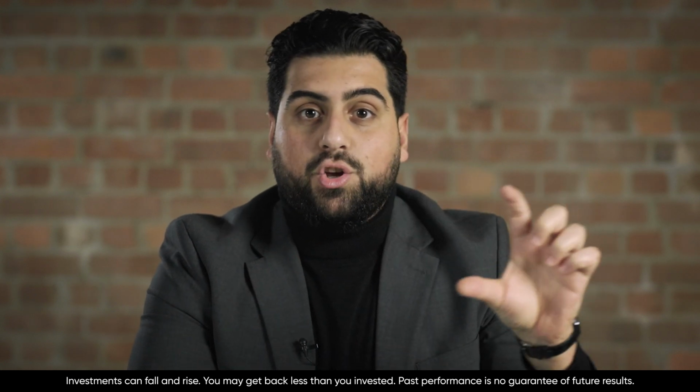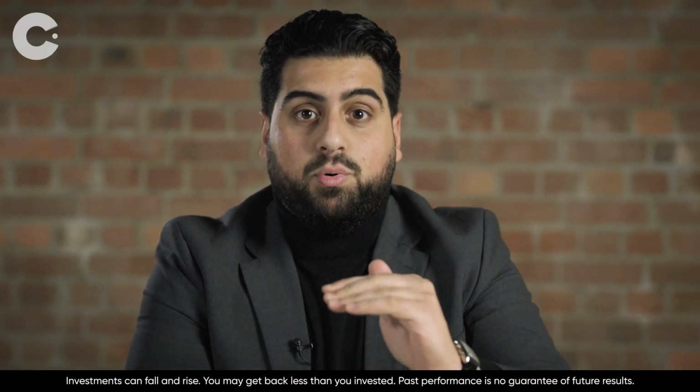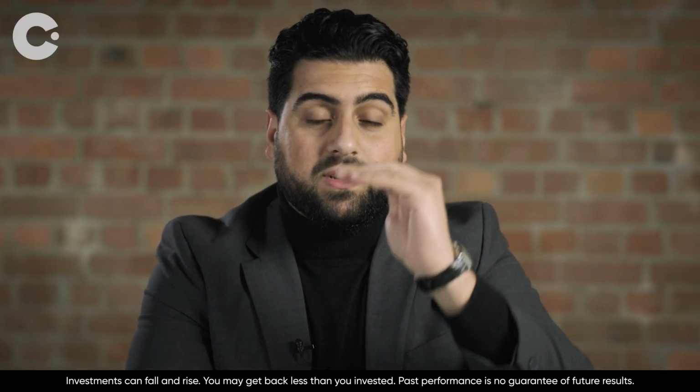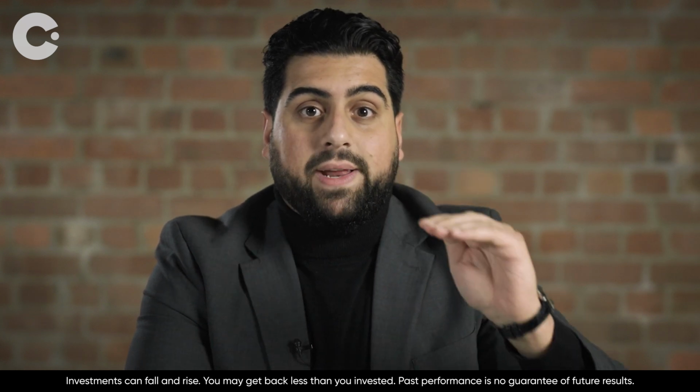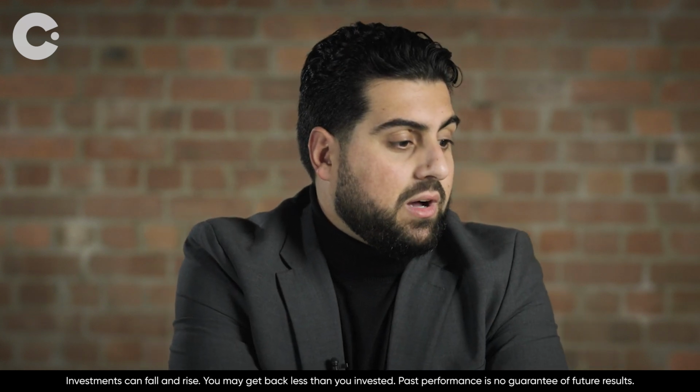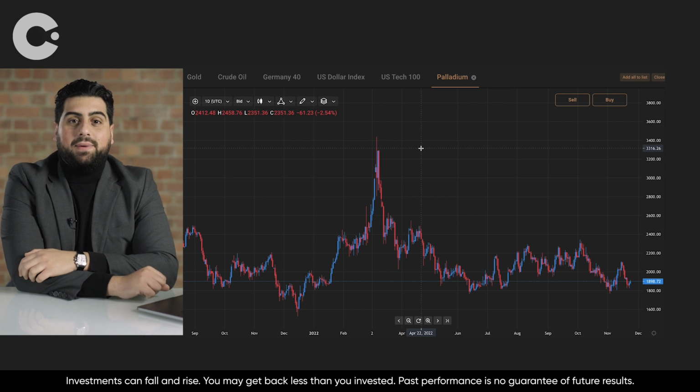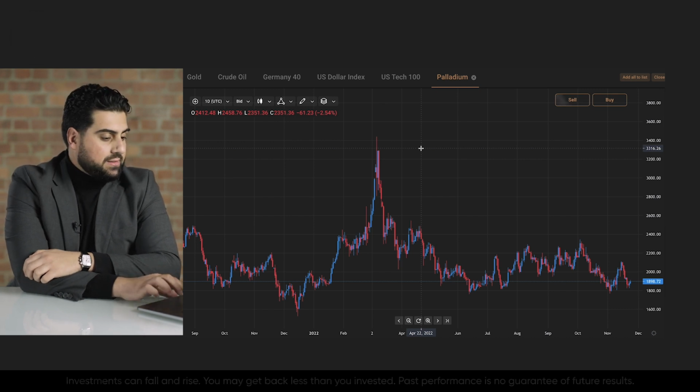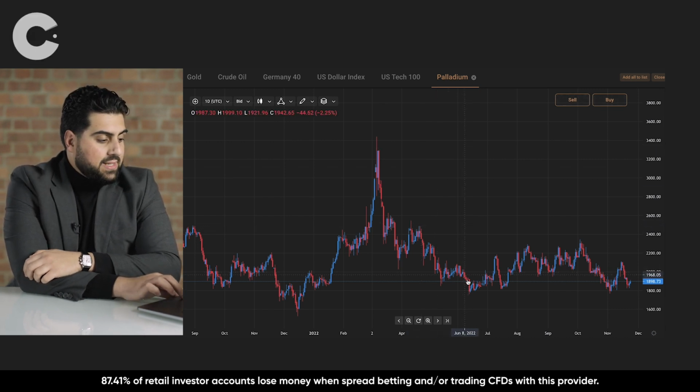You're range bound. You're moving within your support and resistance levels, or your support and resistance zones, and the market isn't going anywhere. So let's take a look at a live chart. If you look at Palladium here, this is a daily chart, okay? And you can see the latest price action here from about June.